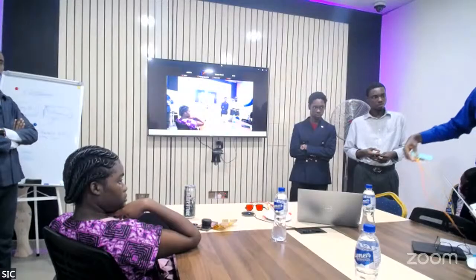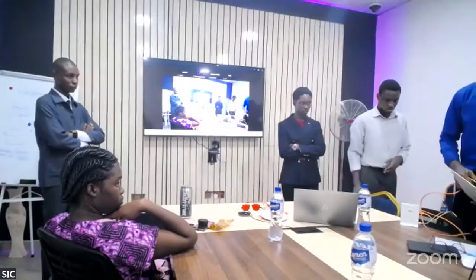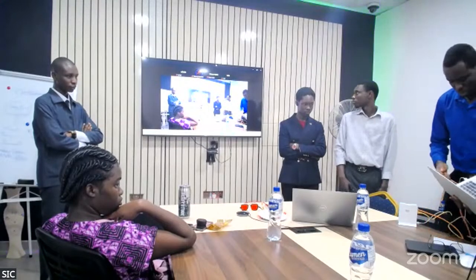If we connect the orange one, we are going to have a different IP address from this one, to show that there's a separation of network between the two. So the guest network cannot penetrate the private network. Whatever happens on the guest stays on the guest. Whatever happens on the private network stays on the private network.